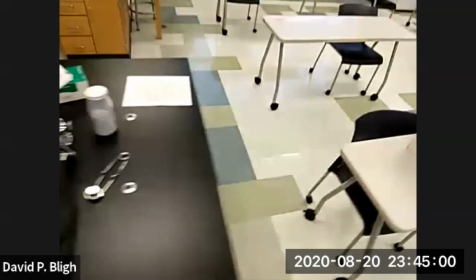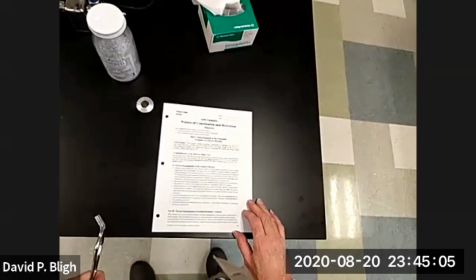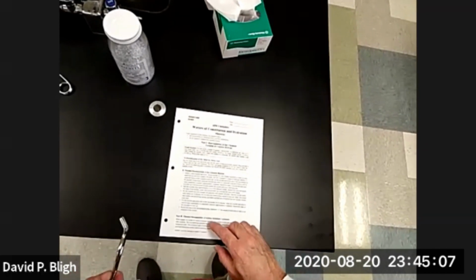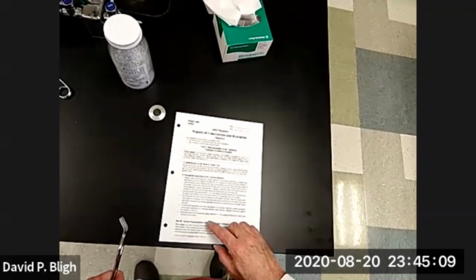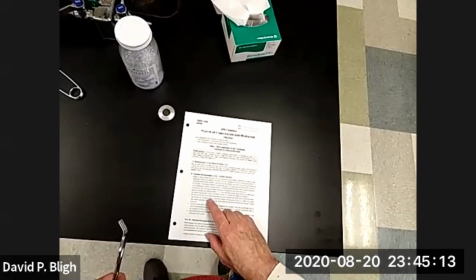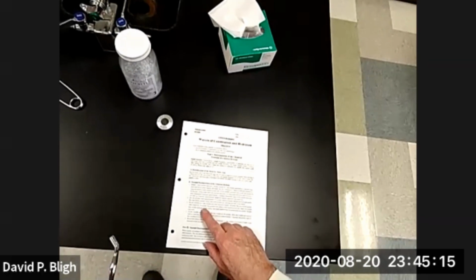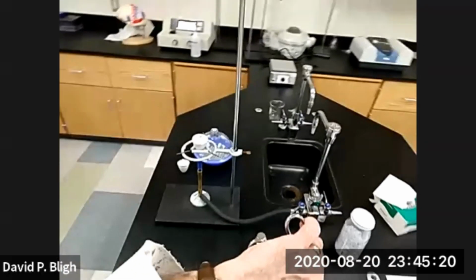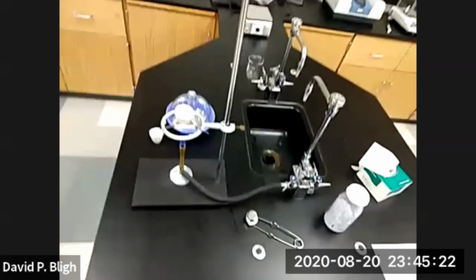And how long are we supposed to heat it? A minimum of, let's see, is it another 5 minutes? 10 minutes. So we're going to go 10 minutes. So 5 minutes till 12, we'll take that one off.